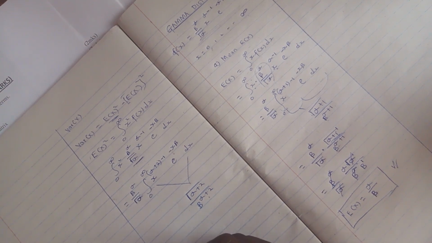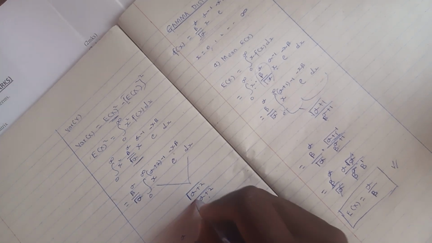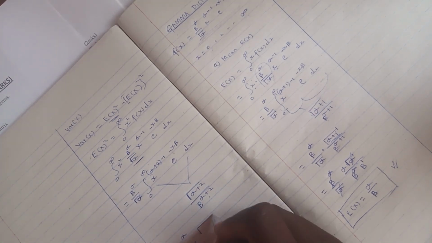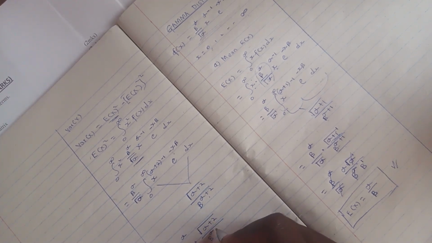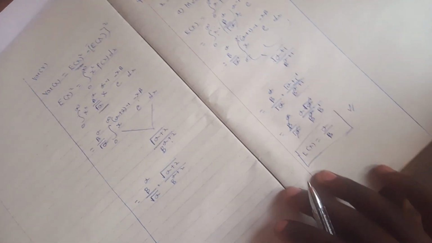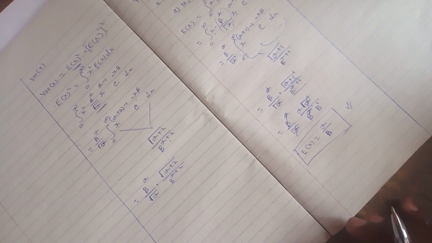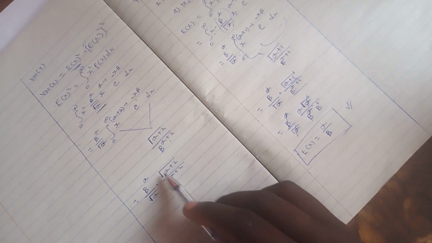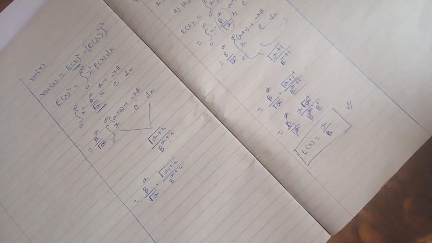This one is going to be beta alpha out of gamma alpha, multiplied by gamma alpha plus 2 out of beta alpha plus 2. Then what are we going to do next? We have to rewrite this in a simple way for easier simplification.